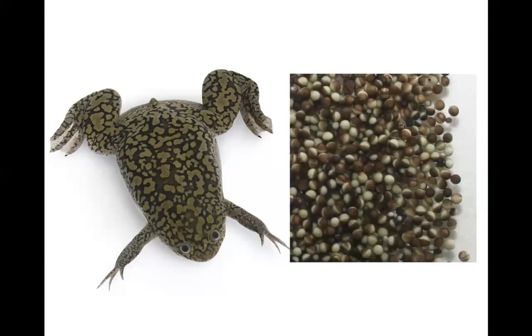Okay, I'll tell you why. Frogs were used as kind of an early pregnancy testing kit.